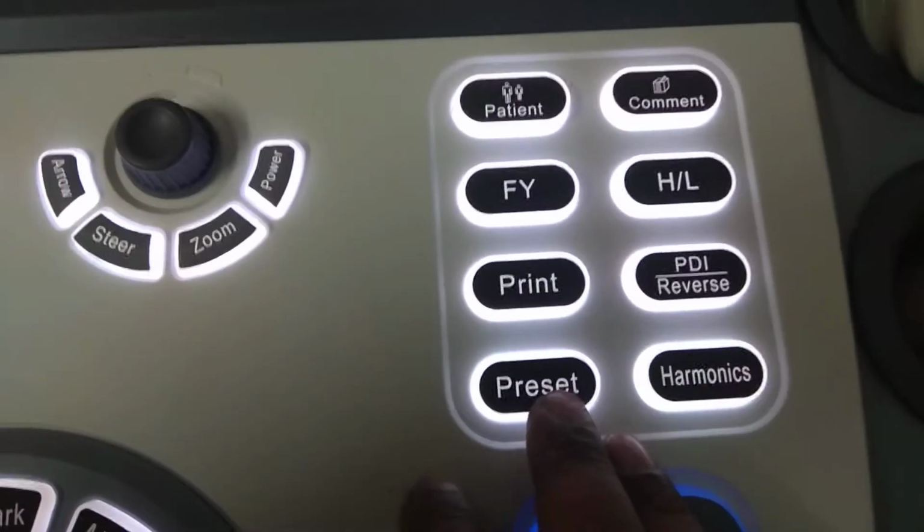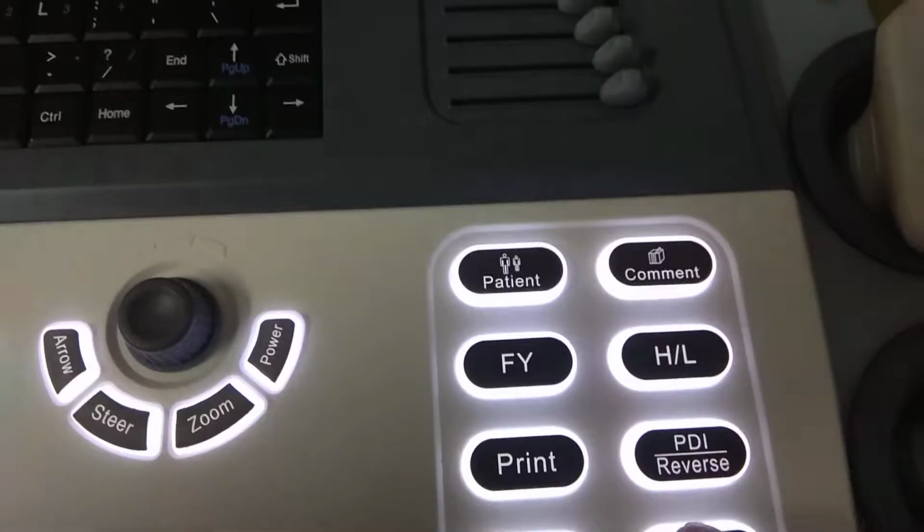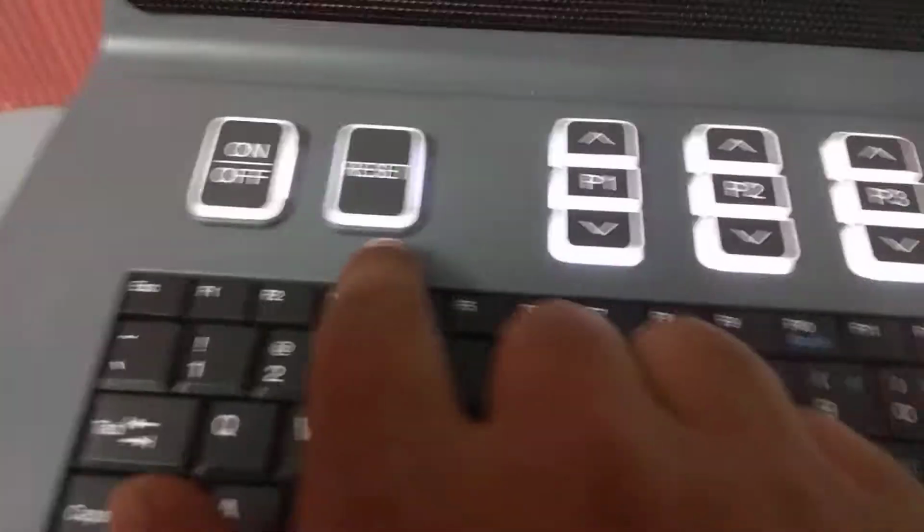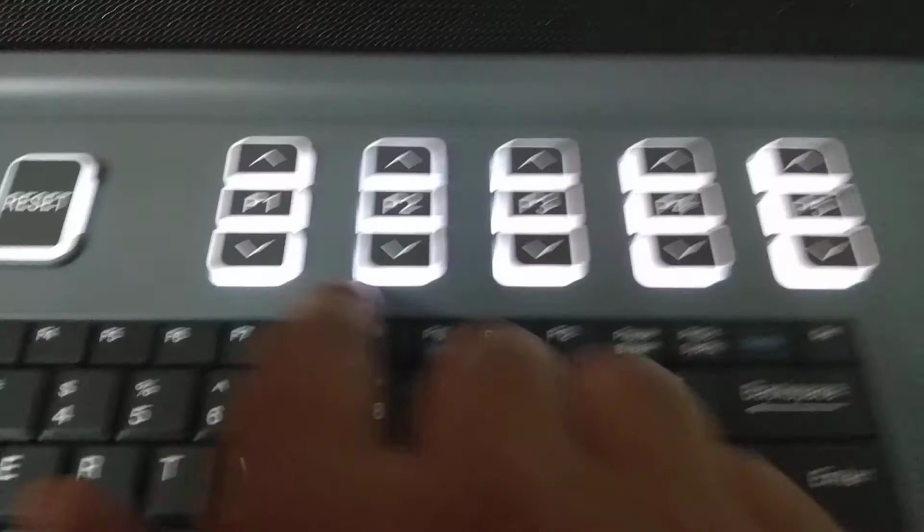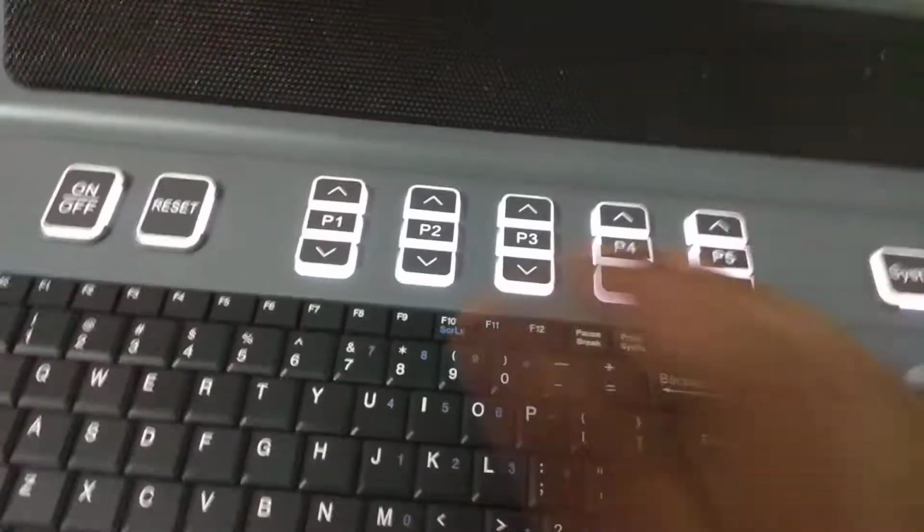This place is dedicated for the patient information section and as well as different imaging modes. This is TGC, keyboard, and on-off switch. We have a reset and on-off, and these are multiple function keys that we will see when we are operating the machine.